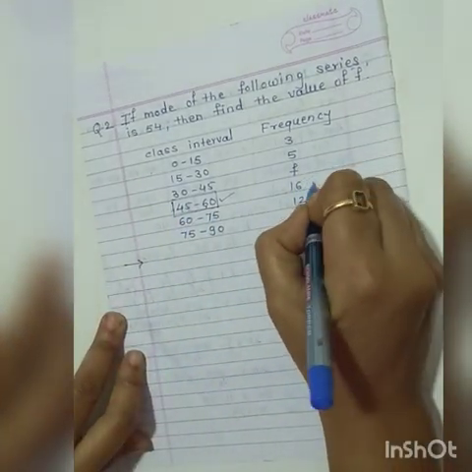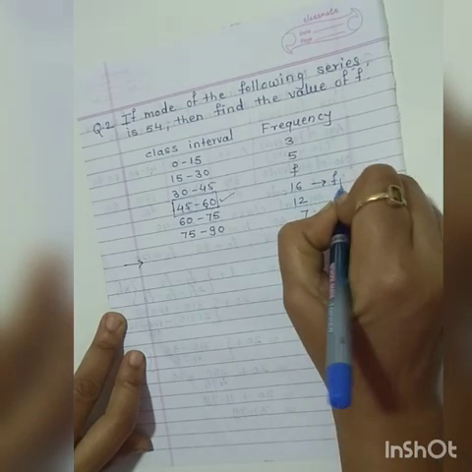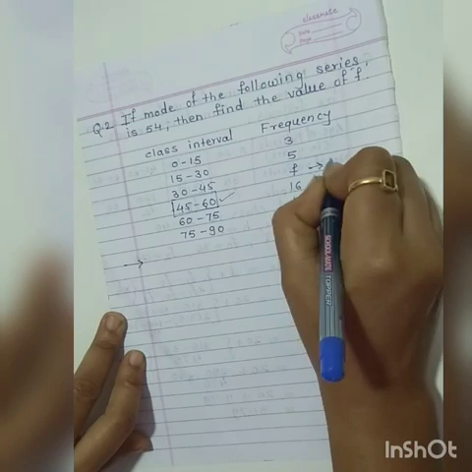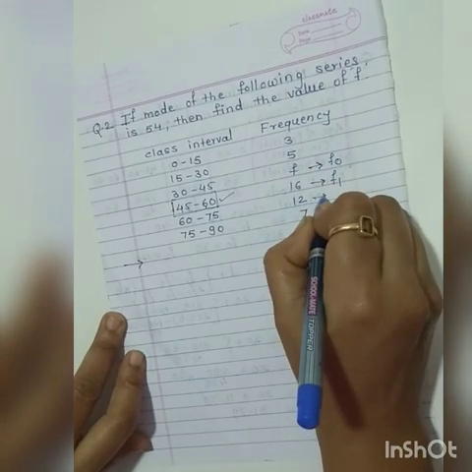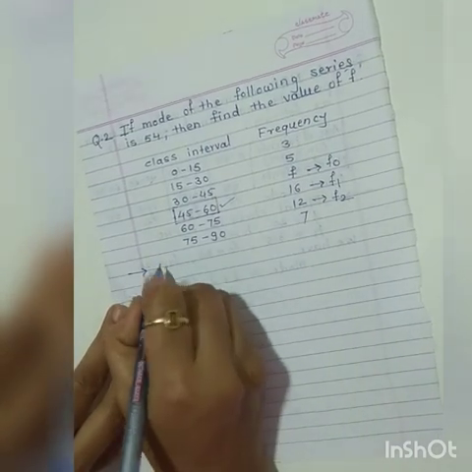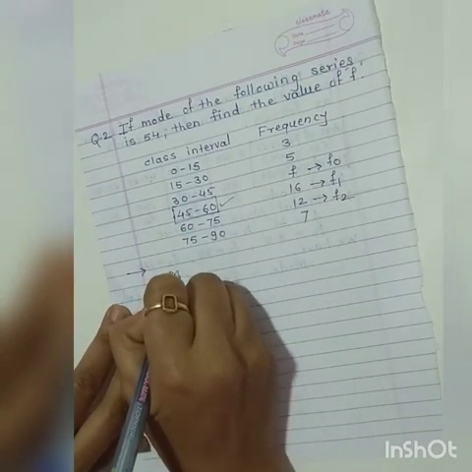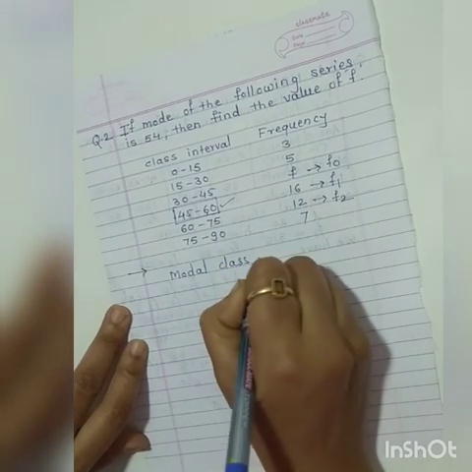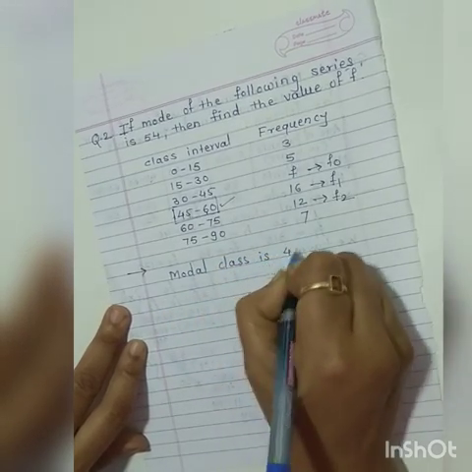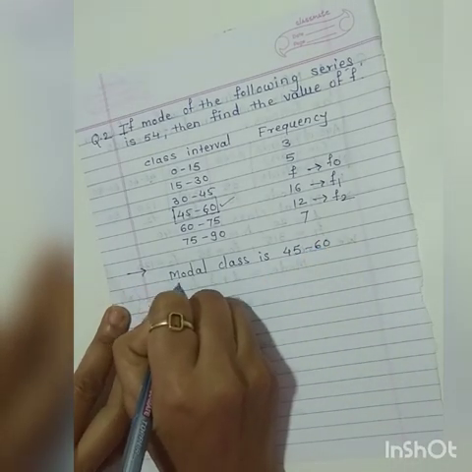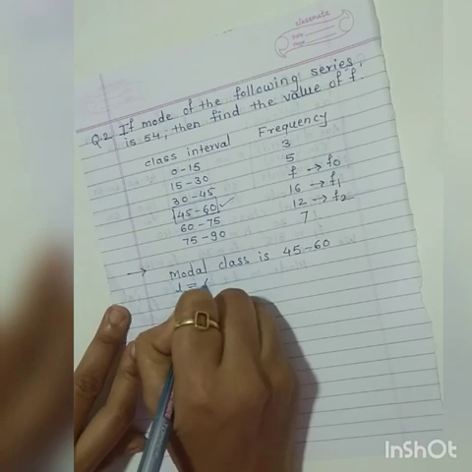Now obviously this is your f1, the frequency of the modal class. This is your f0 and this is your f2. Now write down all the values. The modal class is 45 to 60. Then the lower limit of the modal class is 45.